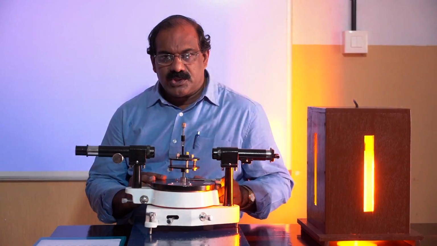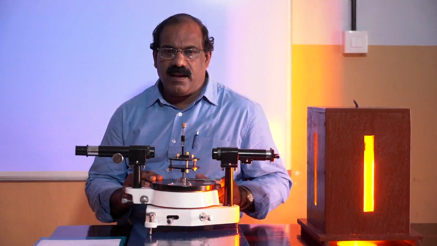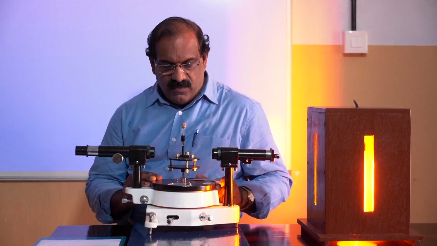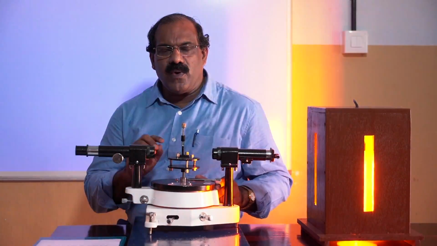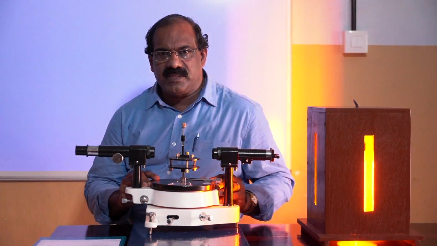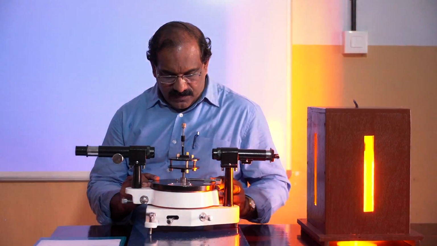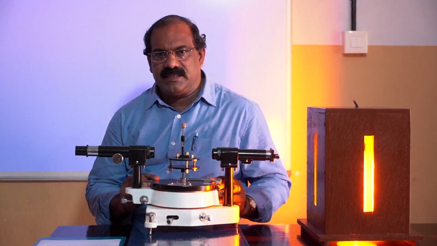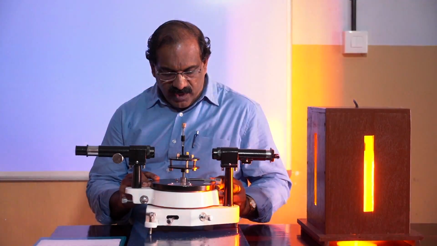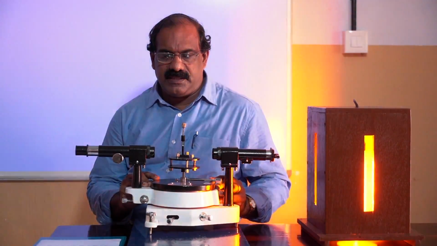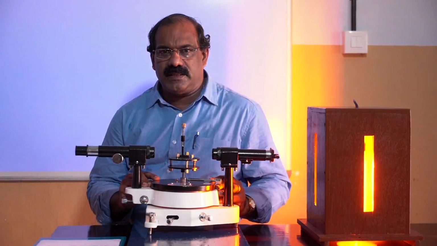The total reading is main scale reading plus vernier scale reading into least count, where the least count is the value of one main scale division divided by the number of divisions on the vernier. For the given spectrometer, the value of one main scale division is 0.5 degree or 30 minutes, and the number of divisions on the vernier is 30. So the least count is 30 minutes divided by 30, which is equal to 1 minute.